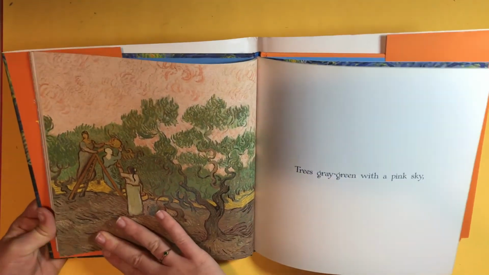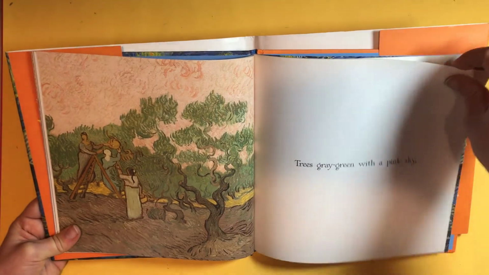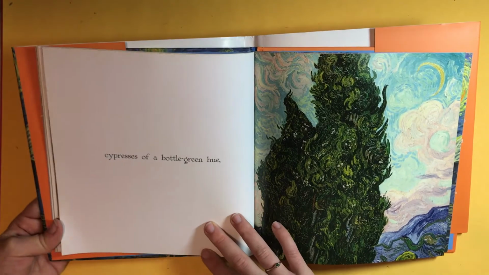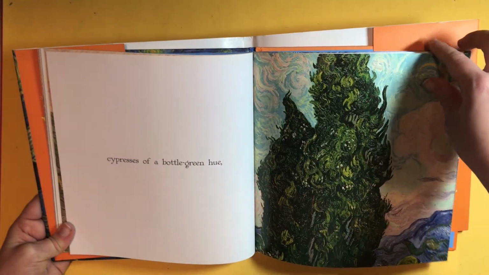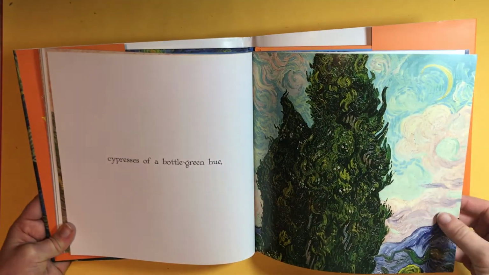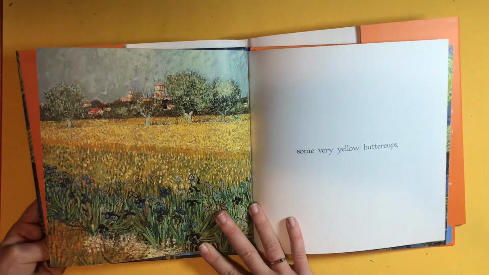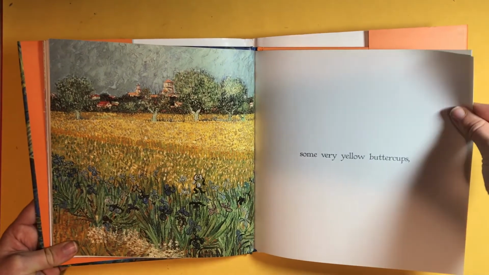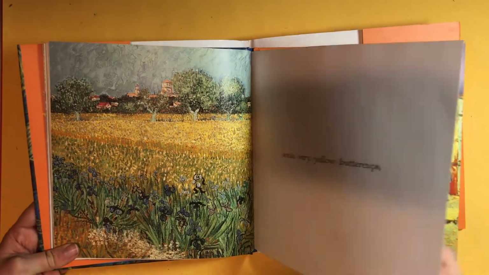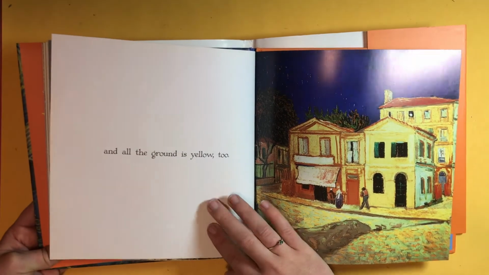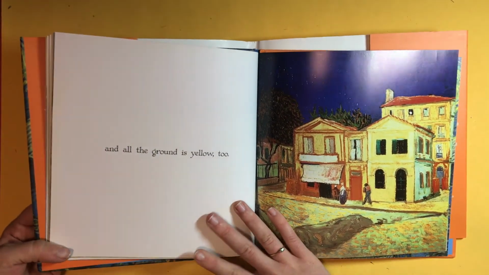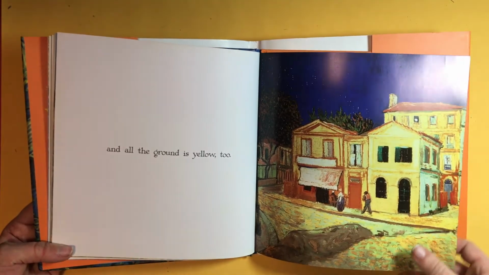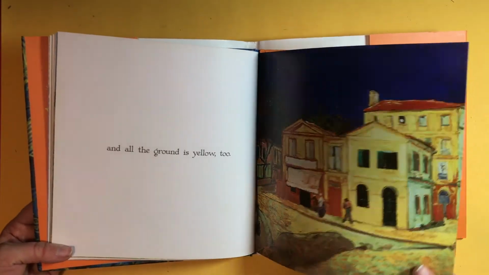Trees gray-green with a pink sky. Cypresses of bottle green hue. That just means a type of tree. Some very yellow buttercups. Here's some more flowers right in the front. And all the ground is yellow too. So he painted all of these pictures. You can still see all those little colors together. Now they make a big image.